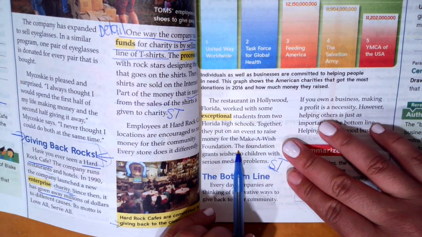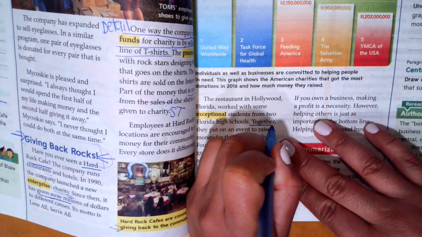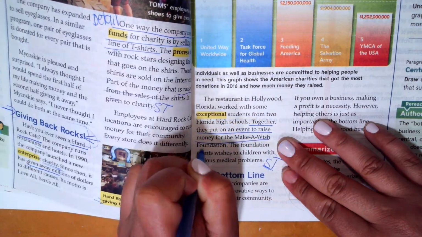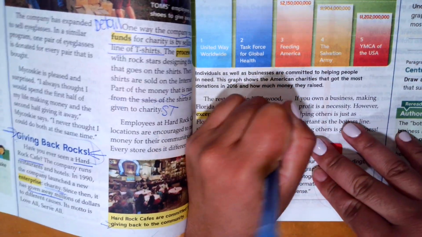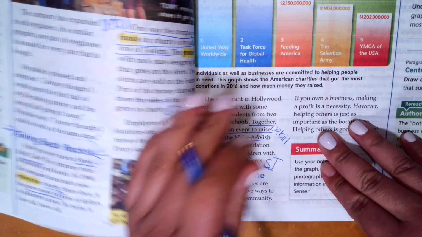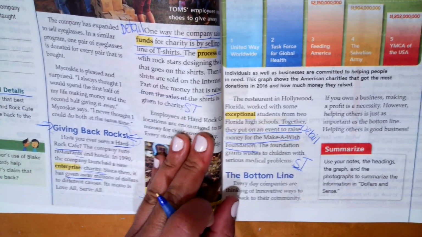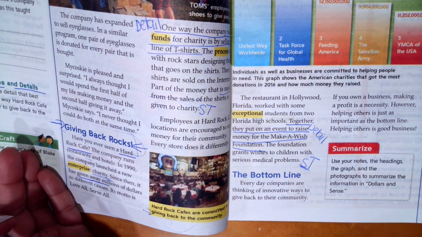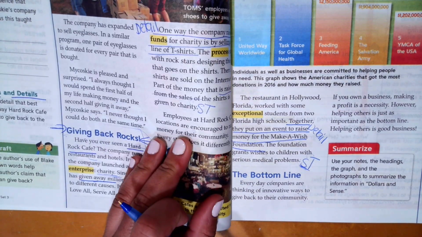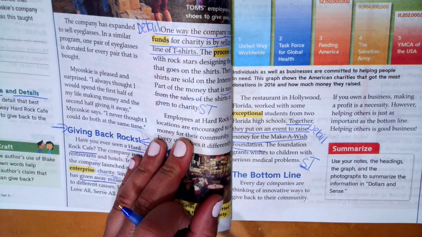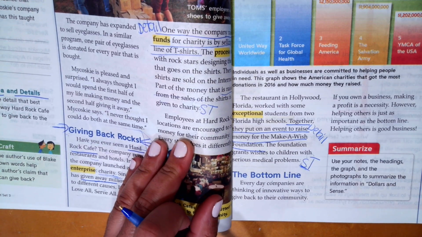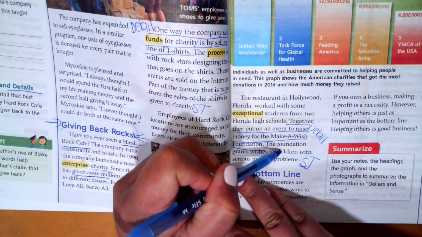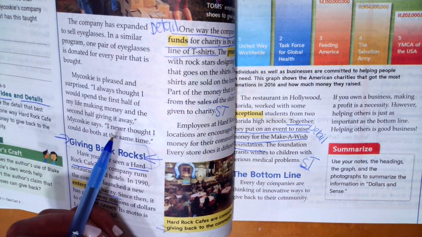And another detail that we saw over here is that together they put on an event to raise money for the Make-A-Wish Foundation. So this is another detail that supports the central idea. So even though we don't have a specific sentence that talks about the central idea, we can infer the central idea based on the details that we find in the heading.